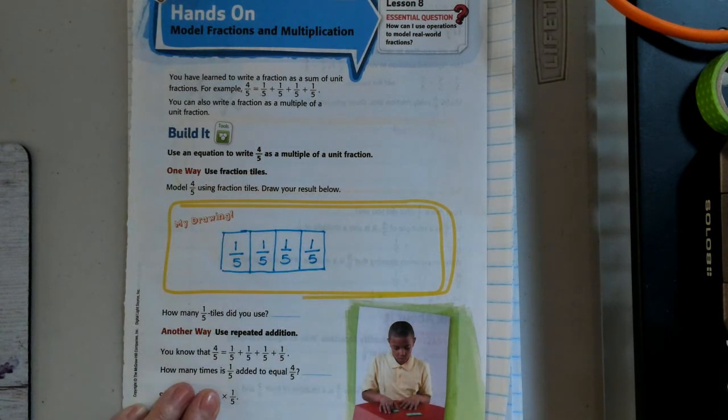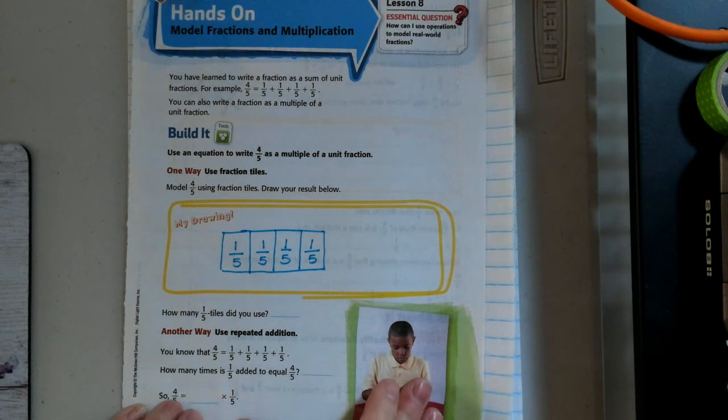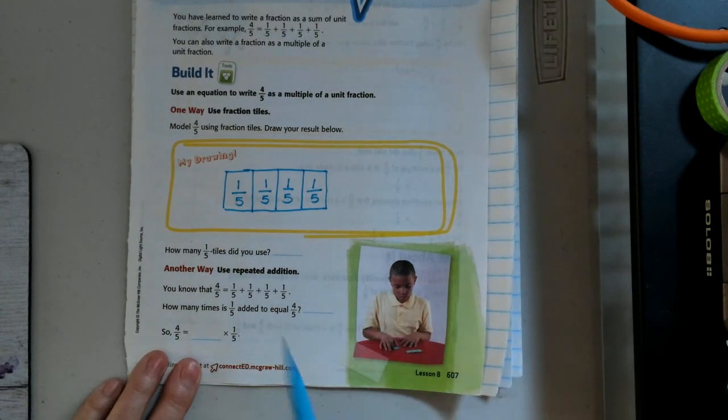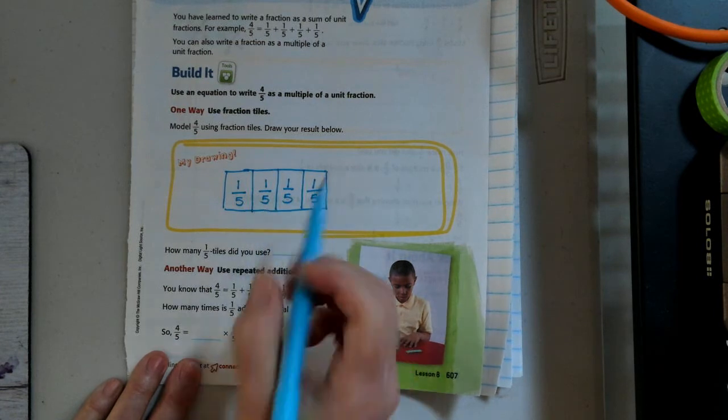The numerator is telling me how many I need, and the denominator is the total parts. Okay, how many 1/5 tiles did you use? 1, 2, 3, 4. I used 4.